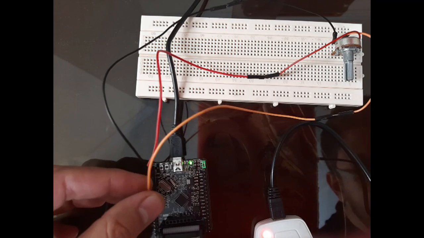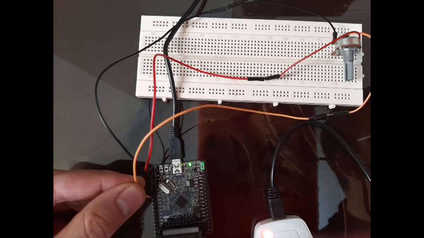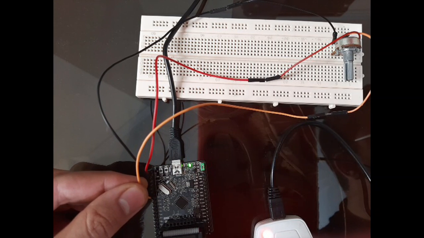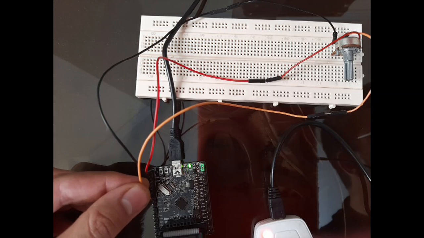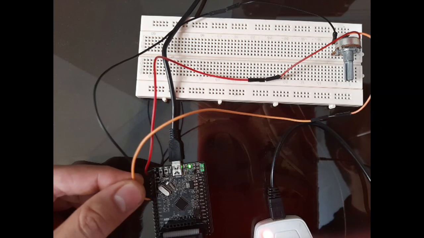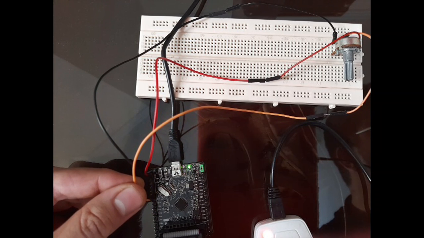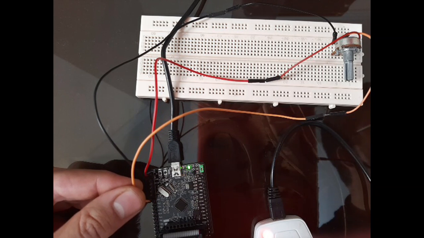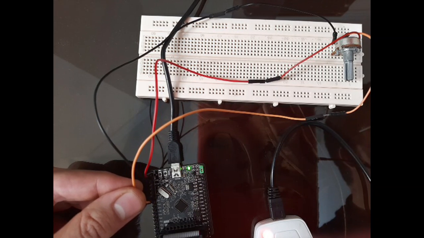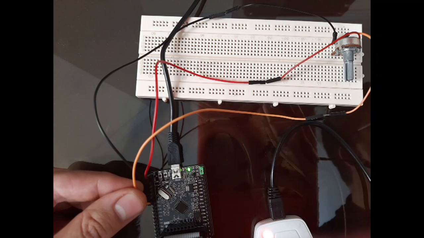I changed this wire to PA0; before, the code was installed for PA1. For this number of conversion, I mean 1, we must use ADC channel 0. It means we use PA0 here.